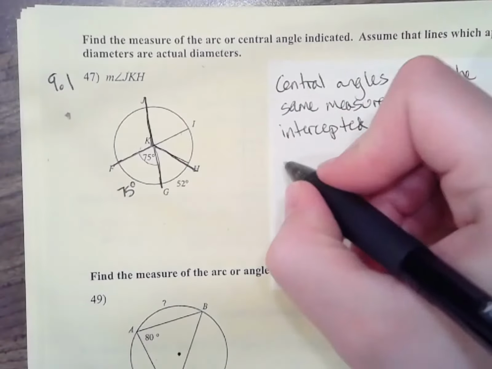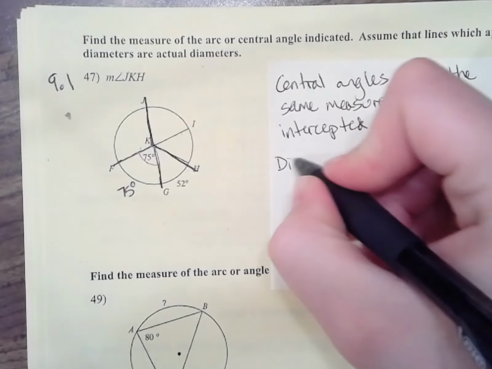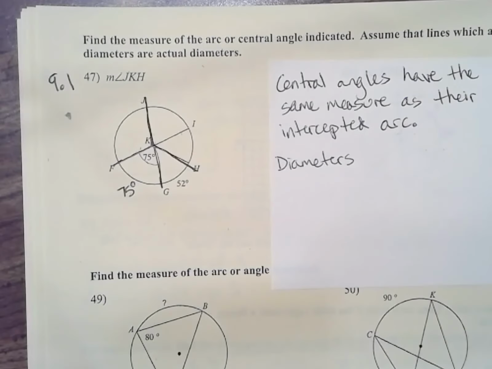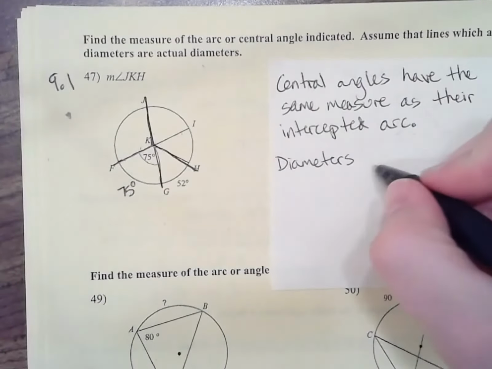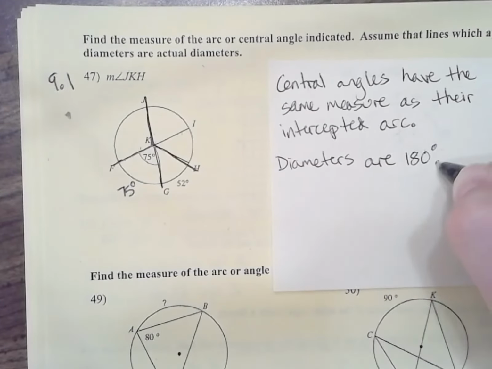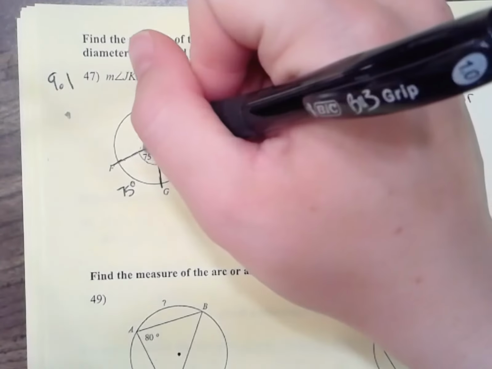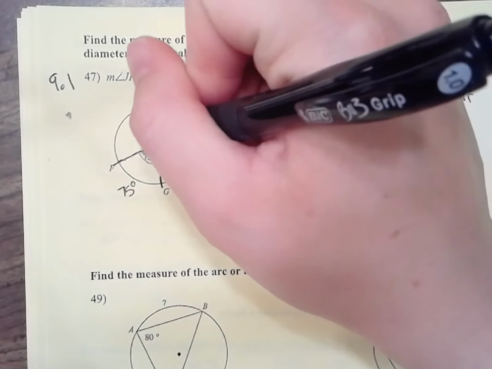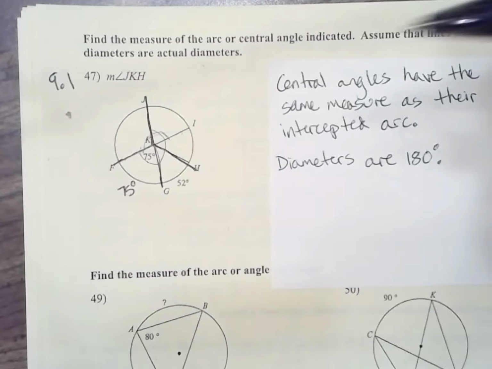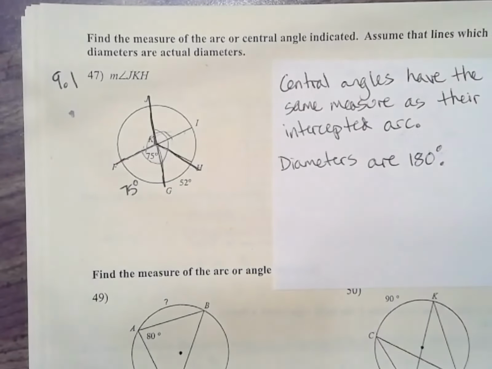There are a few other things I want you to notice. Diameter is half the circle. It's also a straight line. So diameters are going to represent 180 degrees. So I see that all of this needs to be 180, or all of this needs to be 180, or all of this needs to be 180. There are a lot of different diameters going on here.